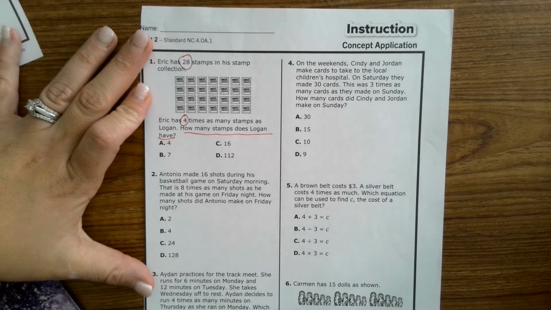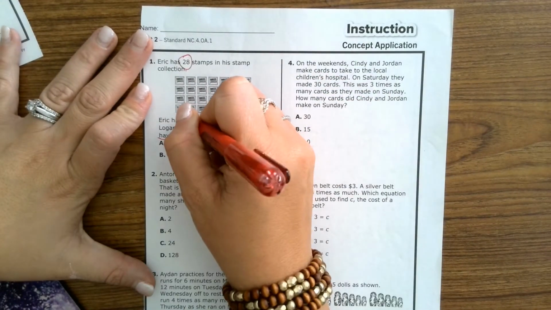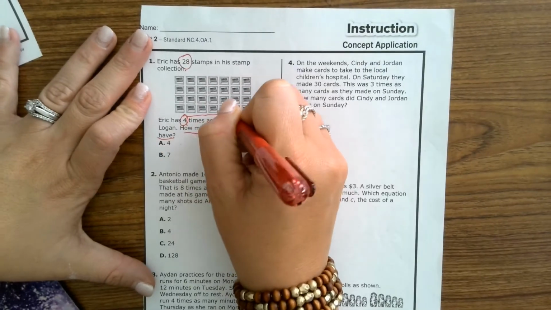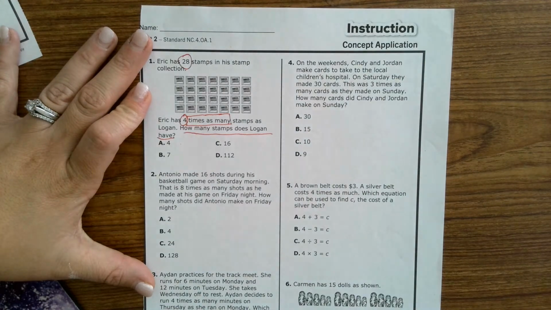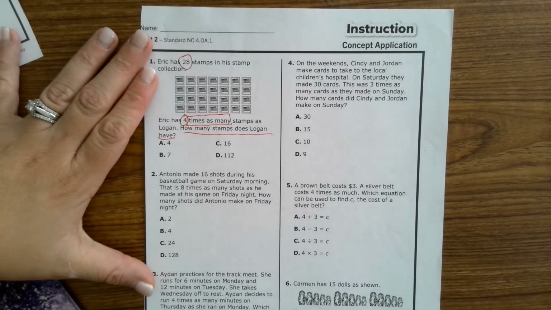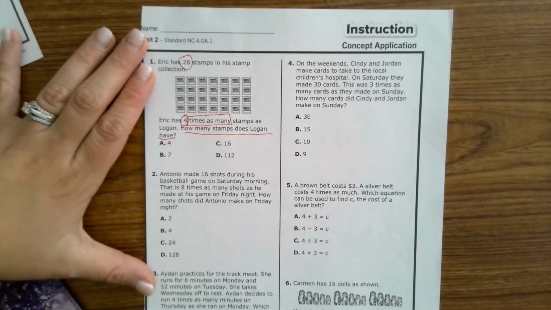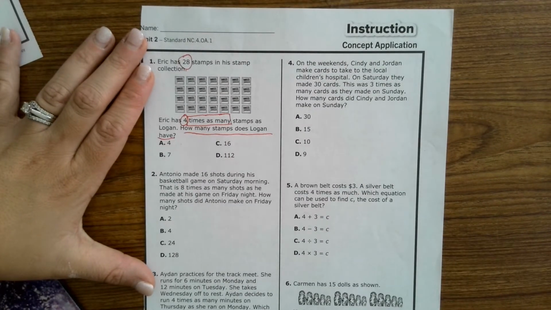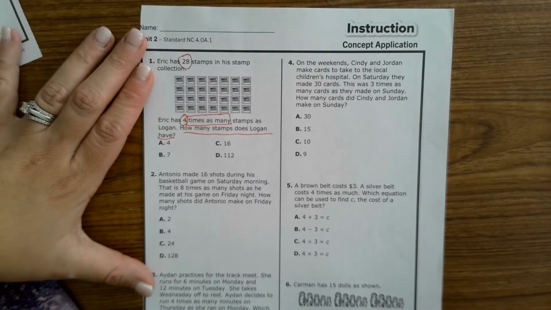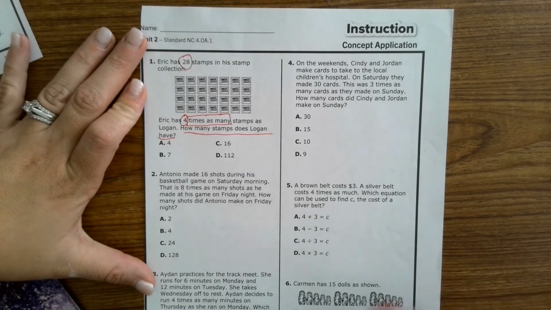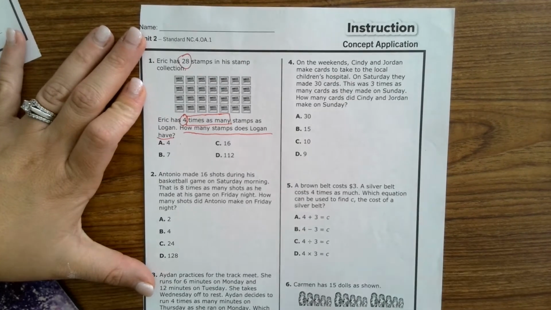If Eric has 4 times as many, I definitely think that is a keyword, so we're going to box that in. It's a key phrase, actually. So 4 times as many stamps as Logan. How many stamps does Logan have? I really want you to tell me what you know, and that's where the evaluate in cubes comes in. I also like to call it analyze. Think about what is going on here.